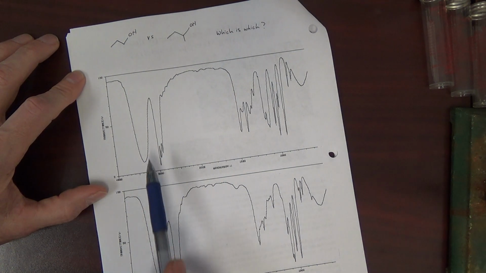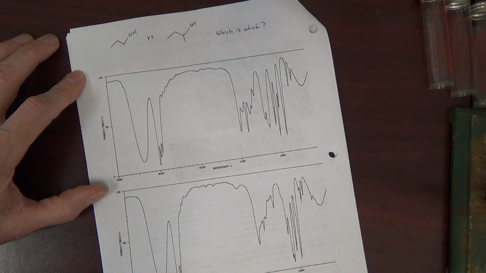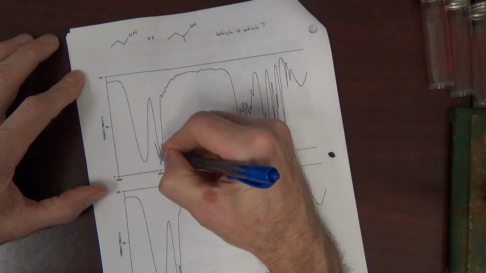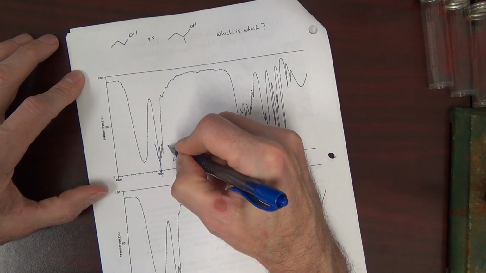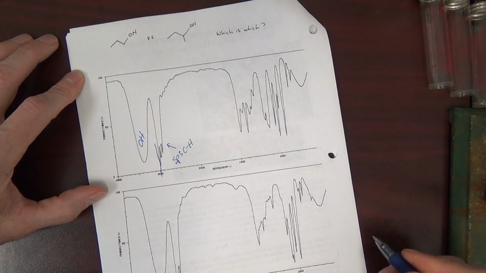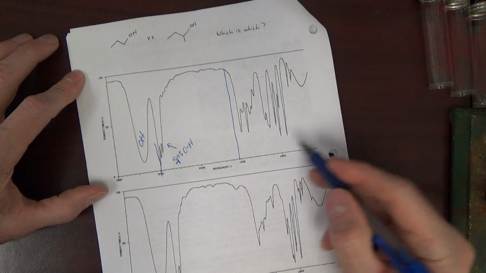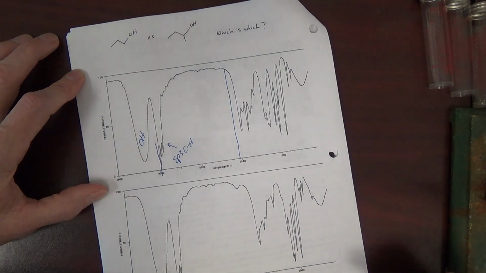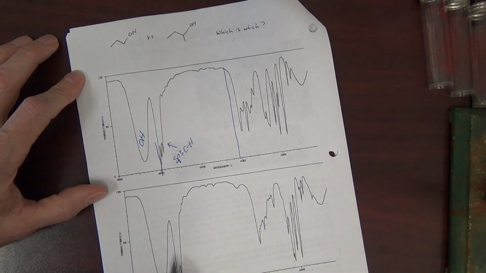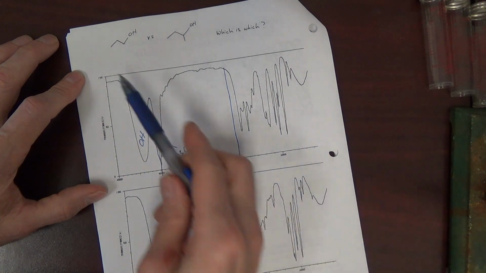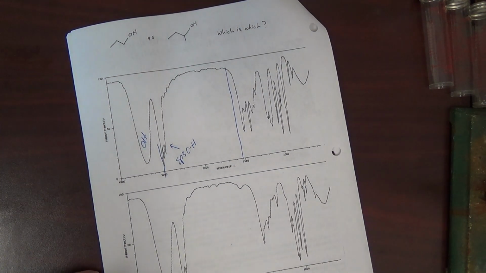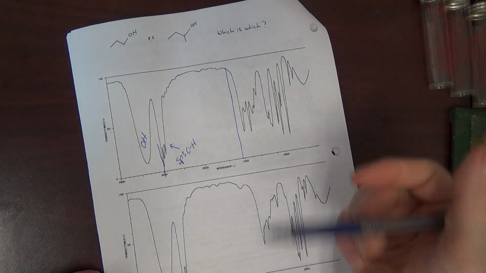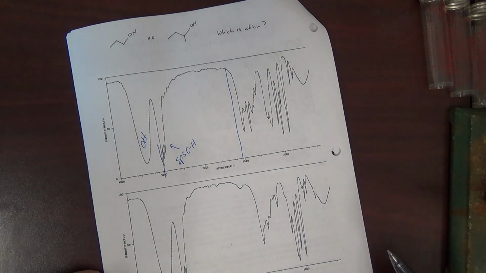Both of the IRs show an OH. Both of the IRs show just below 3000 sp3 C-H, correct? And then of course both IRs show a fingerprint. Very similar. The fingerprints are of course different because it's two different compounds. But which is which? Again, nearly impossible to tell.